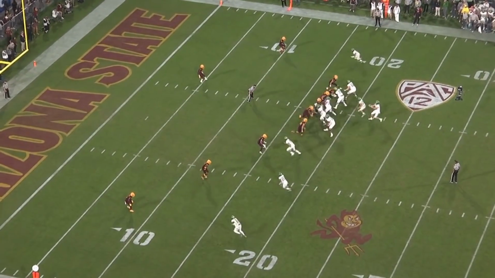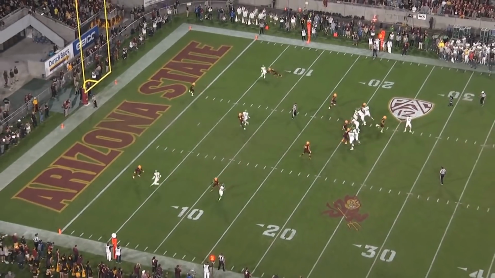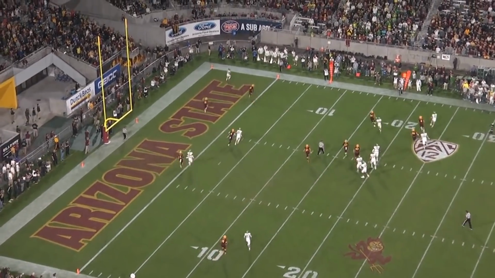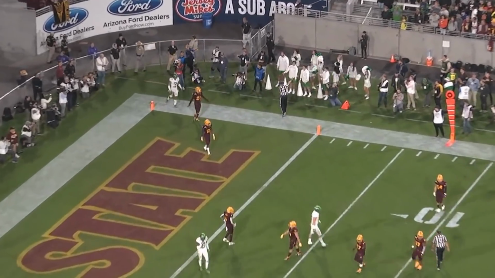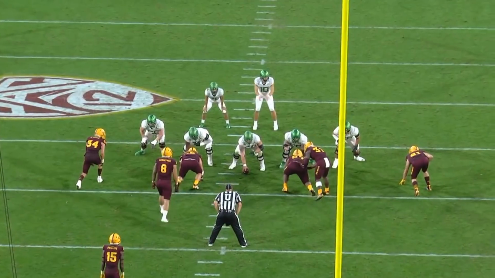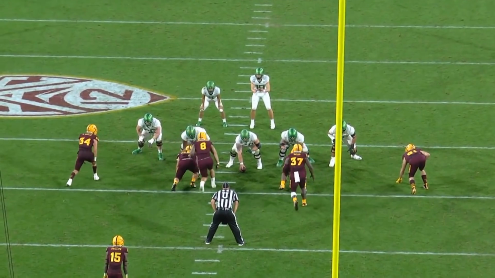So at this point, you know, there's not a lot of good things to say about the performance here. Fortunate not to have more picks. Should have more touchdowns. This is, again, bad misses back-to-back at the end of the game and really the most crucial moments.